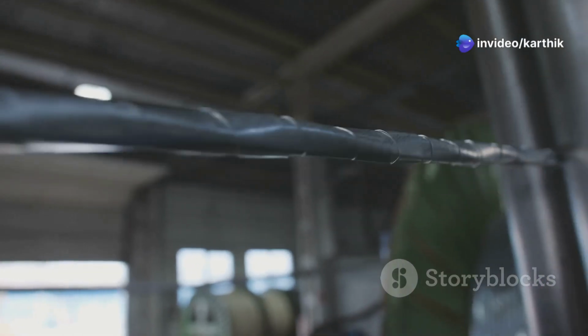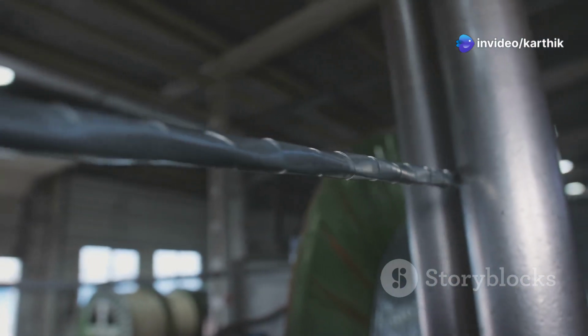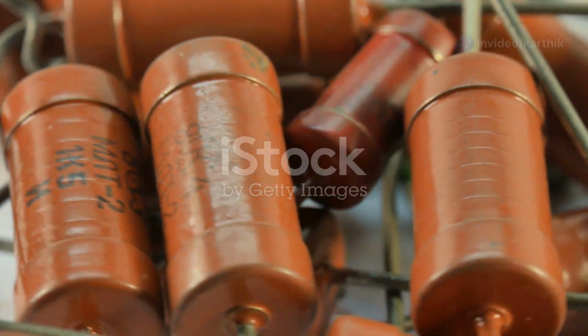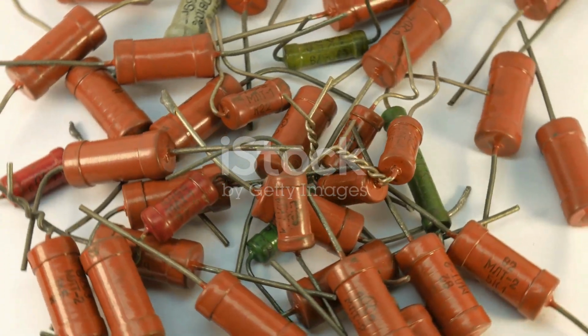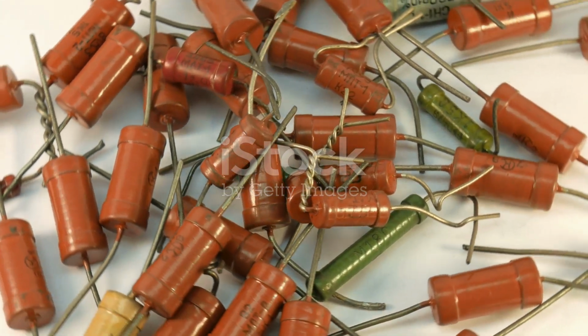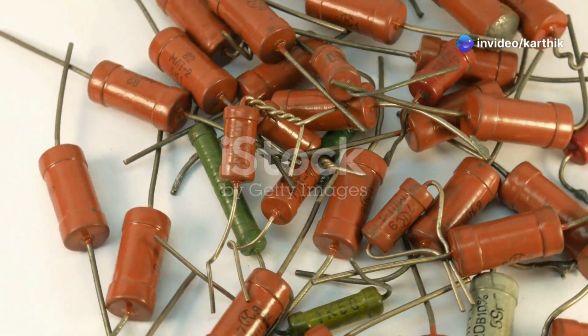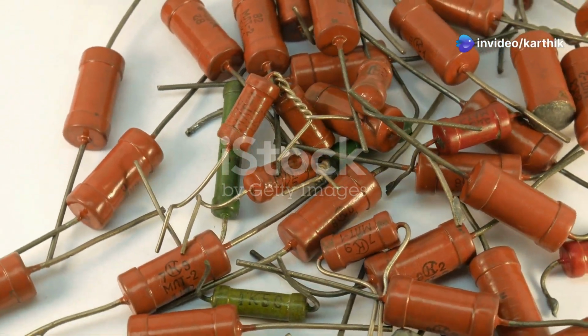Current is the flow of electrons, like the flow of water in the pipe. Resistance is the opposition to the flow of electrons, like the valve restricting water flow. Ohm's law is expressed as V equals I times R, where V is the voltage measured in volts, I is the current measured in amperes, and R is the resistance measured in ohms.